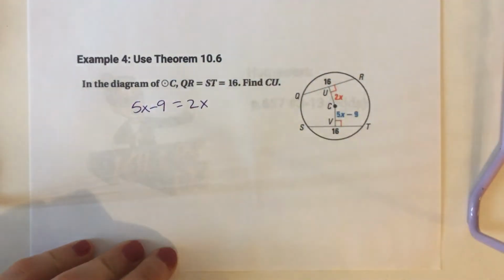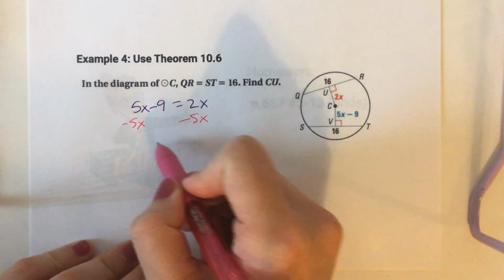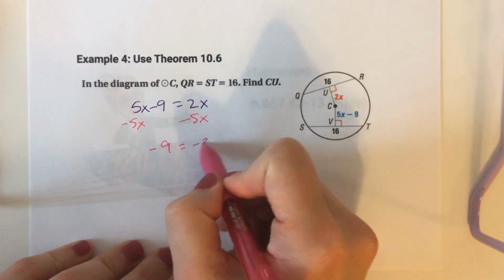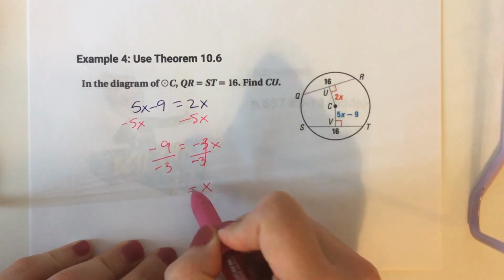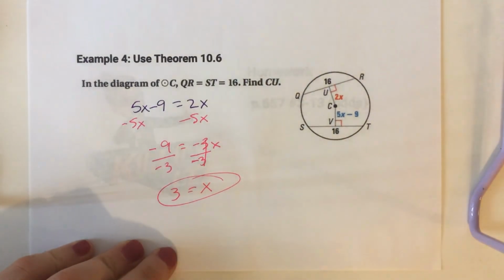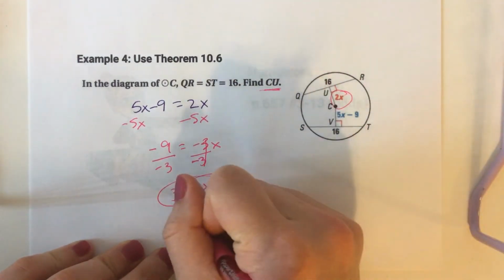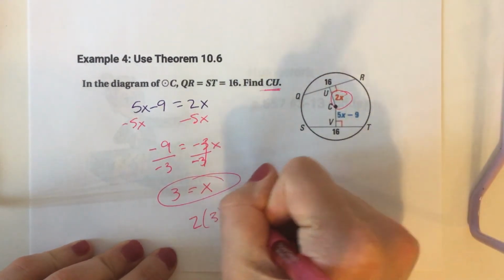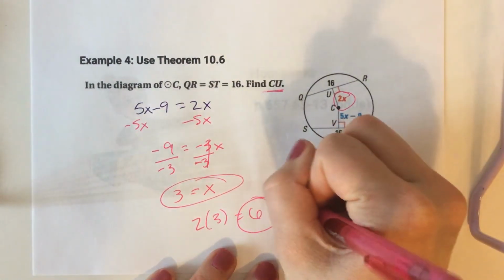We can subtract our 5x and get that negative 9 equals negative 3x. Divide by negative 3 to get that x equals 3. Since they want us to find CU, I'm going to plug it back in, so we get 2 times 3 equals 6 for our final answer, and that equals CU.